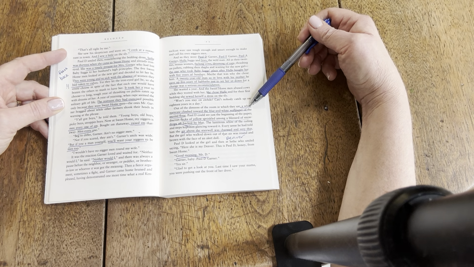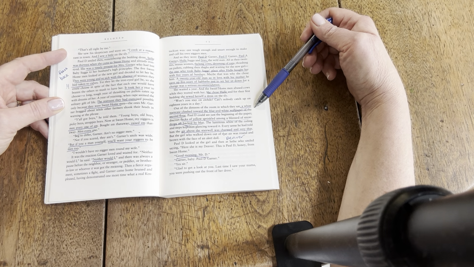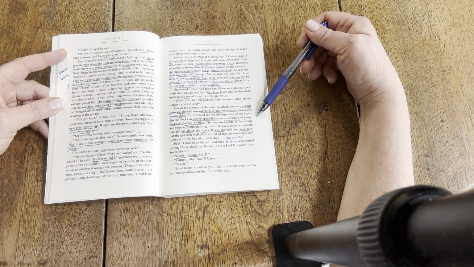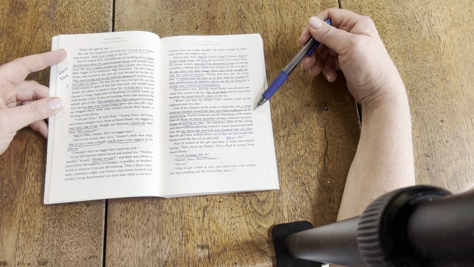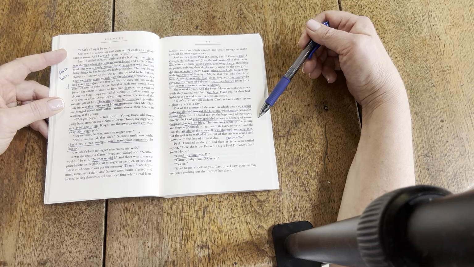Paul looks up then and sees that there's a white staircase that goes to blue and white wallpaper on the second floor. Paul D could just see the beginning of the paper, little flecks of yellow and white, so it looks very innocent and inviting, I'm sure.